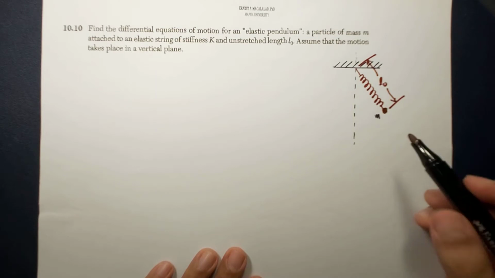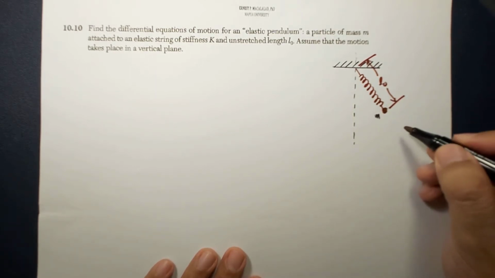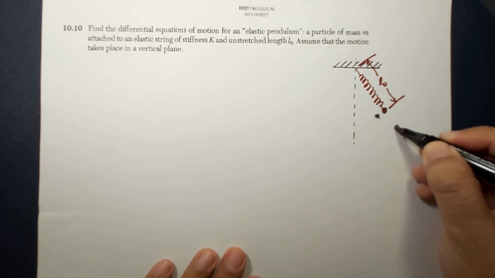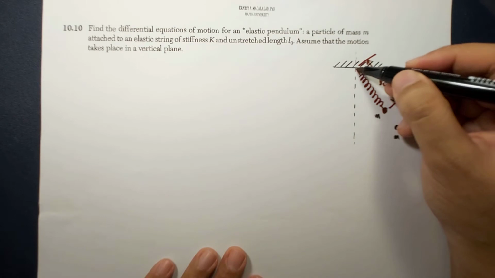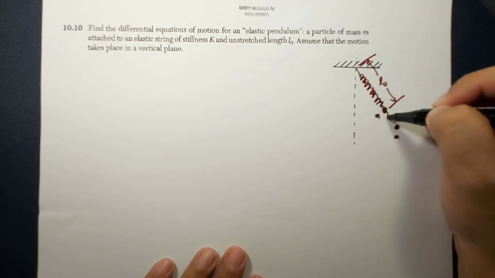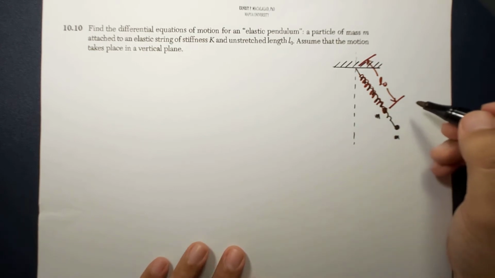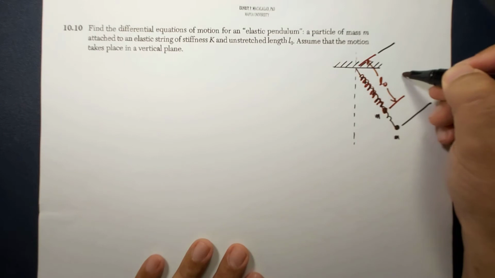So let's say at a stretched state, somewhere here, this is your mass m, and your spring would be stretched like this. At this moment we call this r.